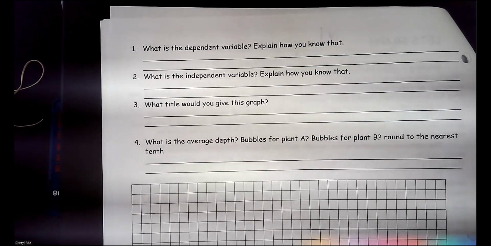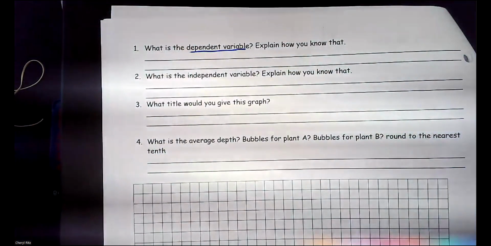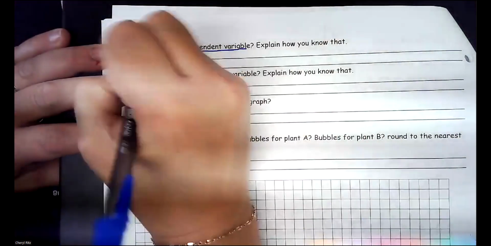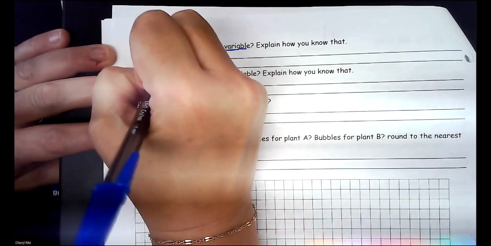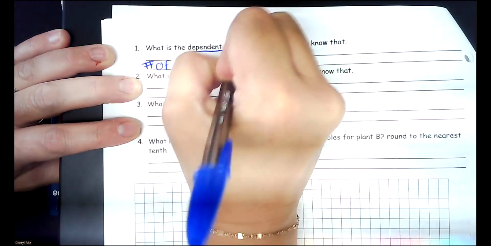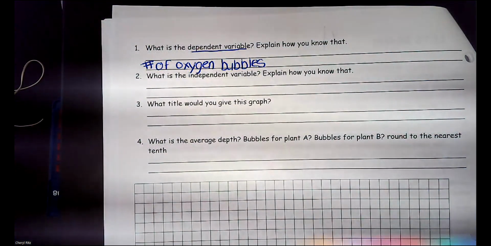What is the dependent variable? Which one is the dependent? Somebody raise their hand or I'll just call on you, Olivia. That is the number of oxygen bubbles. That is the dependent variable. How did you explain that that's the one you picked as the dependent variable?